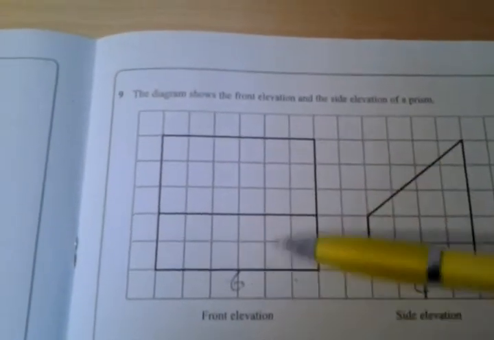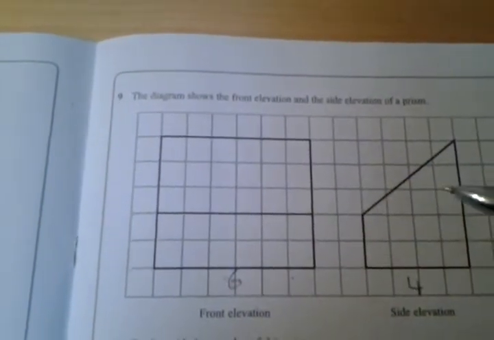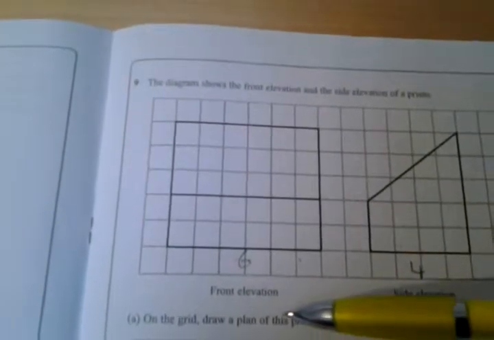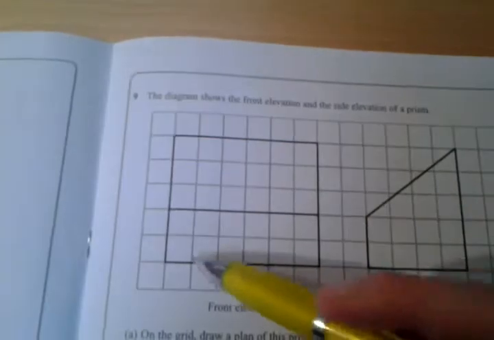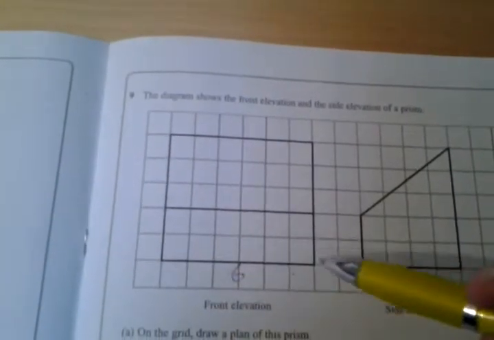This next question is asking me to draw the diagram of this front elevation and side elevation from the plan or the bird's eye view. So I need to think about how wide my plan view is going to be, and from the front I can see it's going to be 6 wide.